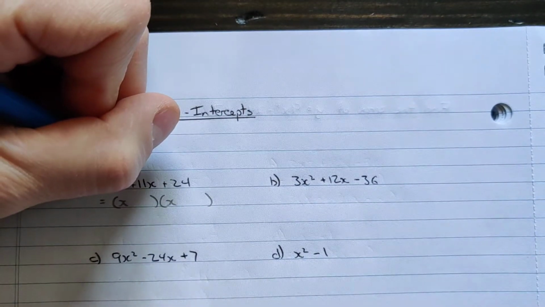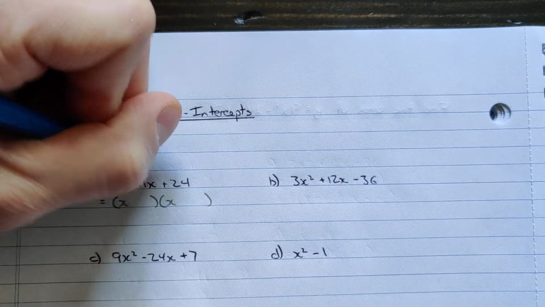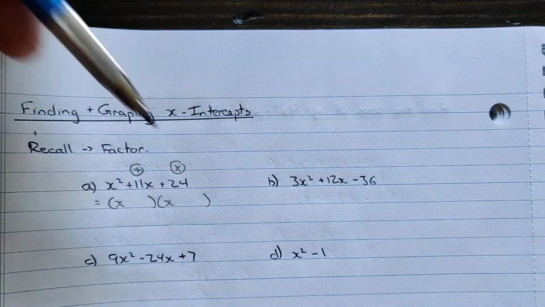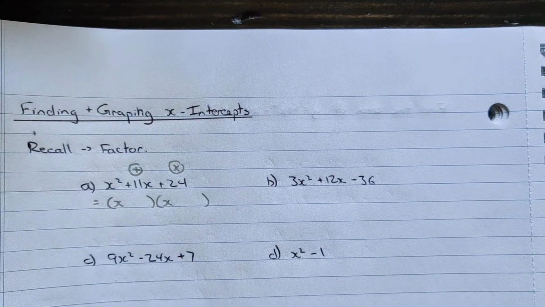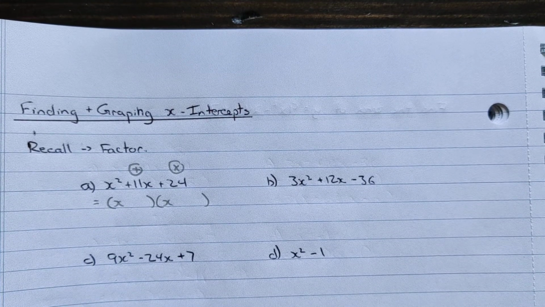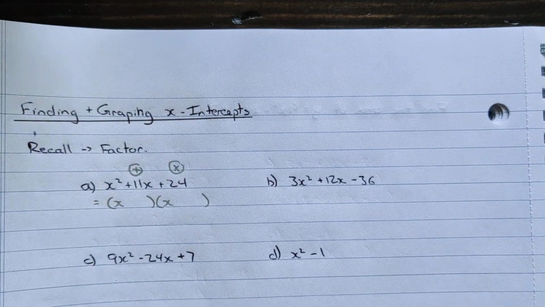And I'm going to find two numbers that add to 11, multiply to 24, especially focused on the multiply to positive 24 first. Two numbers that multiply to 24 and also add to 11 are 8 and 3. If you don't see that right away, you can list pairs of numbers that multiply to 24 and then see which ones will work to get the addition in the middle term.